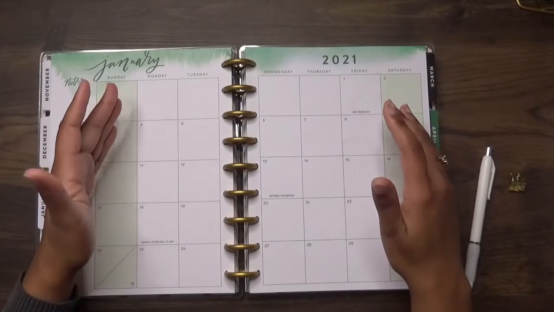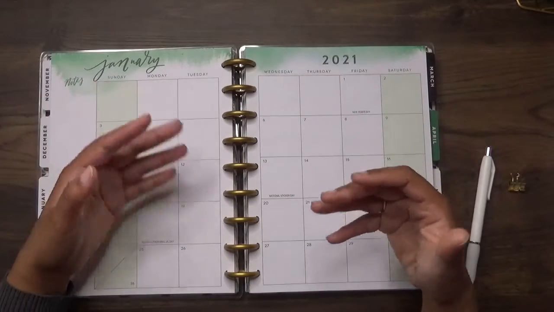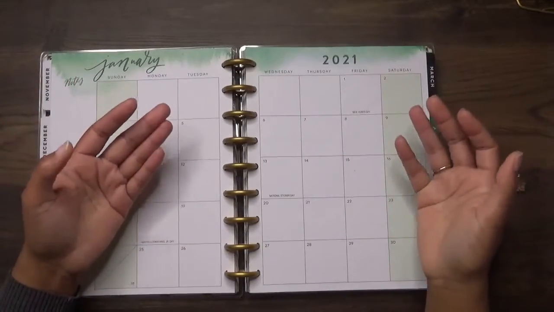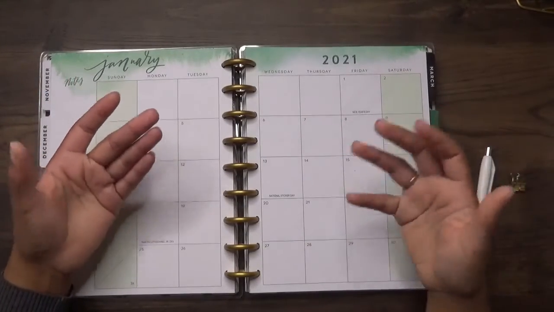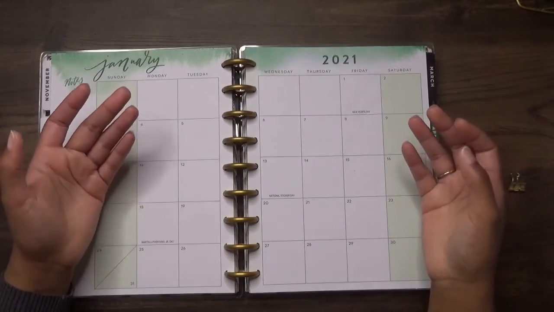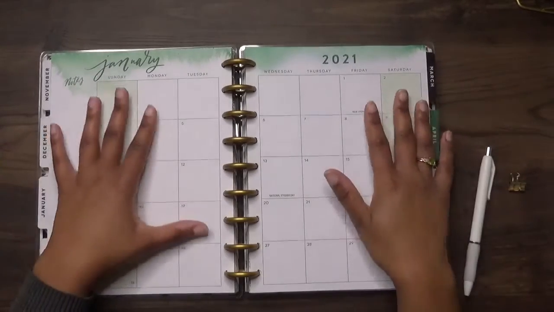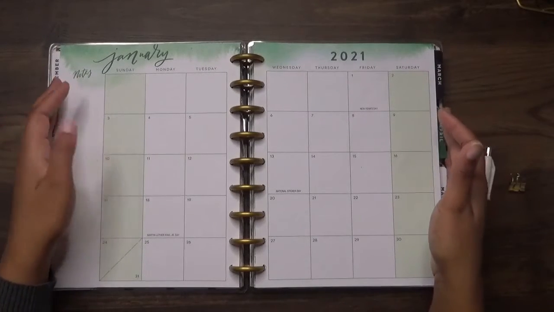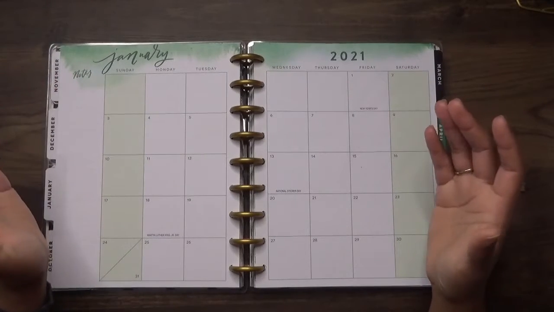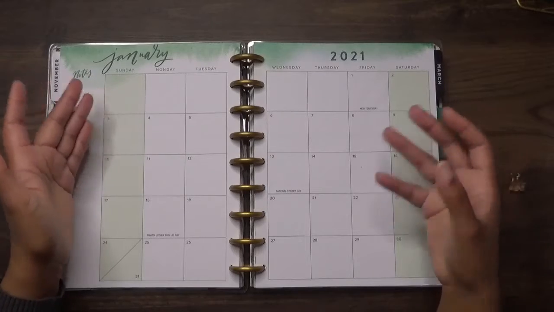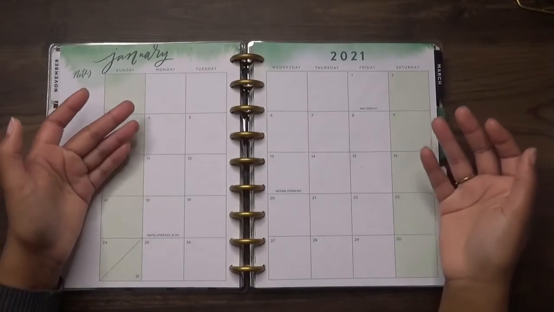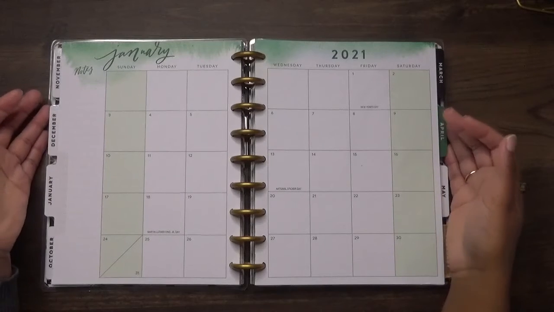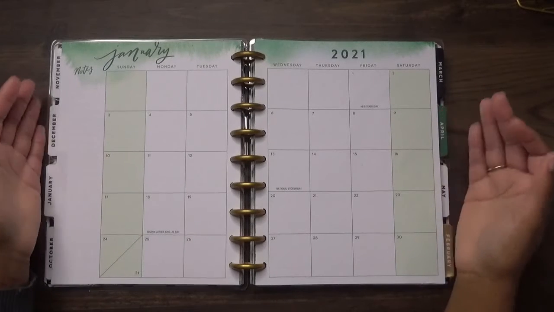I'm going to lay down some stickers so that I can keep track of when each week starts in my budget, because I do budget on a weekly basis. Even though I get paid bi-weekly, I manage my budget on a weekly basis. So I want to know when each week starts and when the week ends, so that it's easy for me to know exactly where I am in my budgeting cycle for the month or for the week.